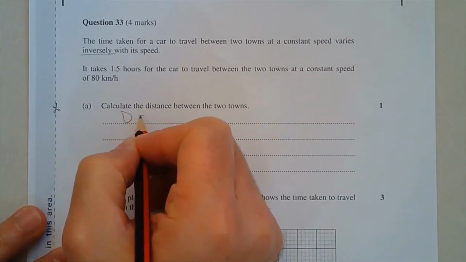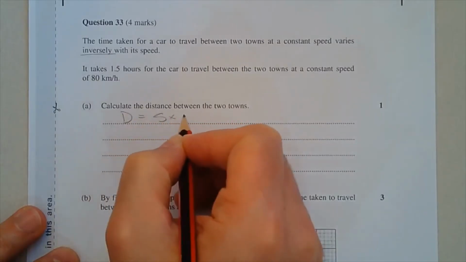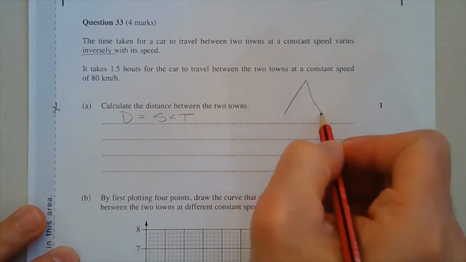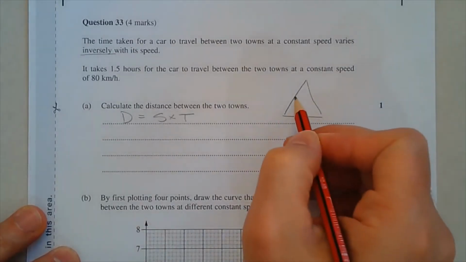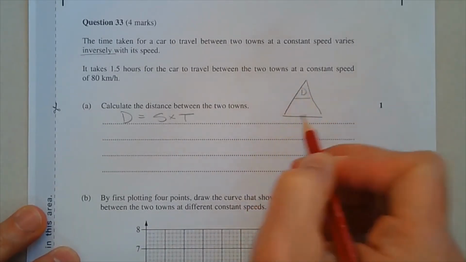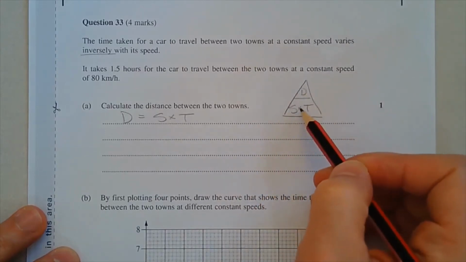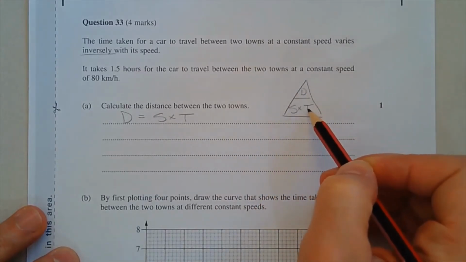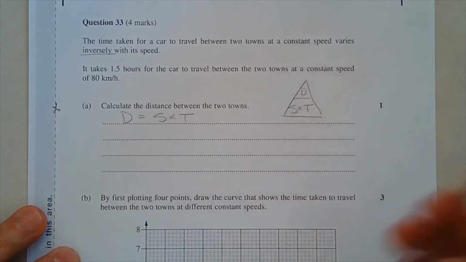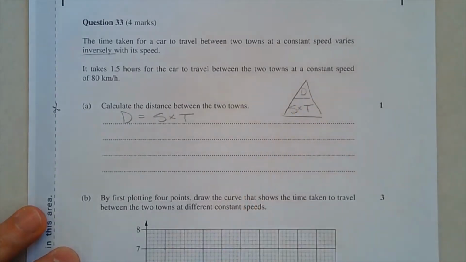Now, distance is equal to speed multiplied by time. Now, we can draw one of these to help us. So this is the distance, speed, time triangle. Okay, so distance is equal to speed multiplied by time. Time is equal to distance over speed. Speed is equal to distance over time.